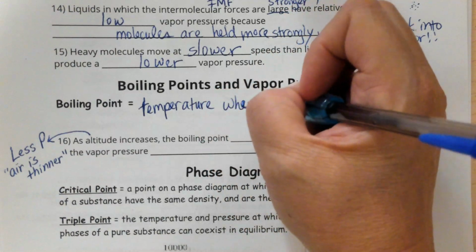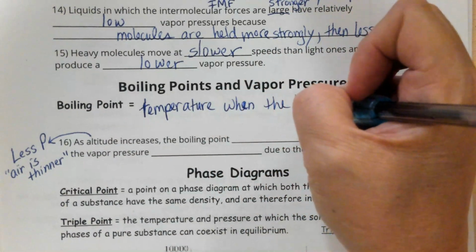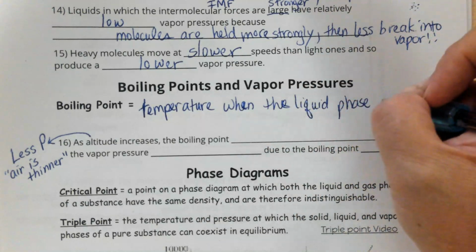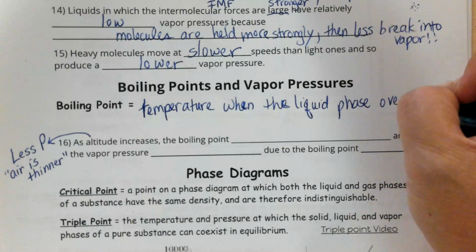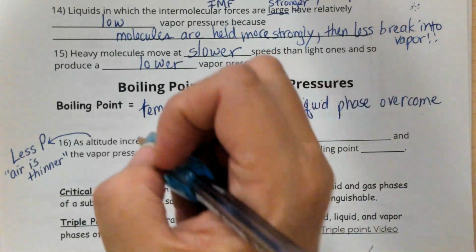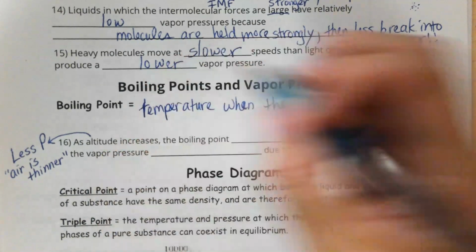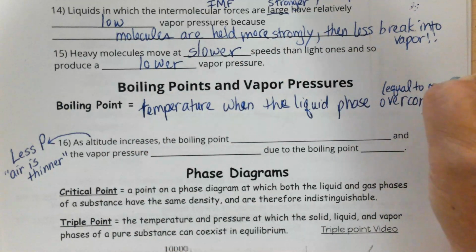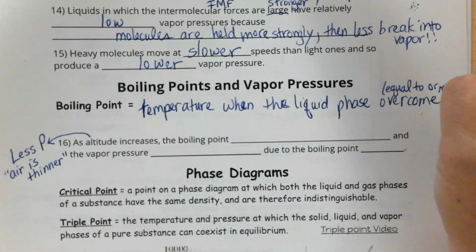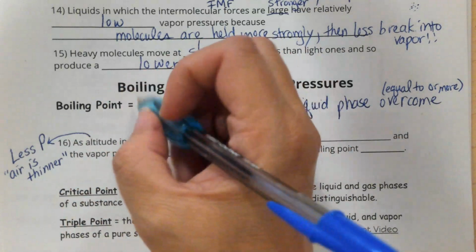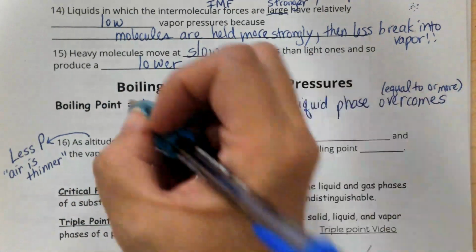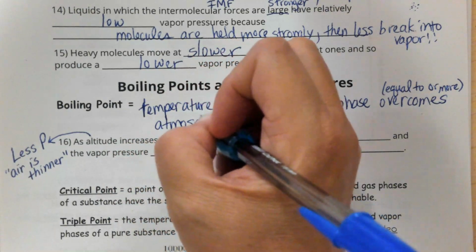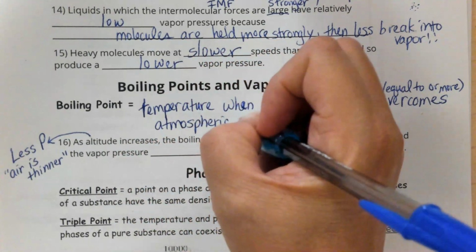So boiling point is the temperature, that point where the vapor pressure of the liquid phase overcomes atmospheric pressure, so the pressure of what's around it. It has to be at least equal to, but I mean, we start there, equal to or more. Obviously more and we're going to boil right away, right?